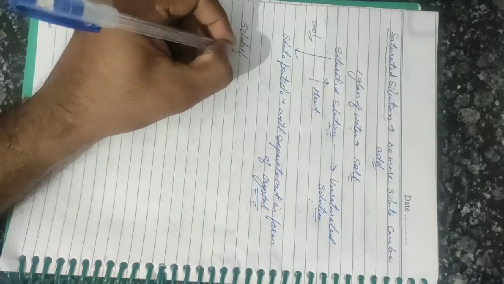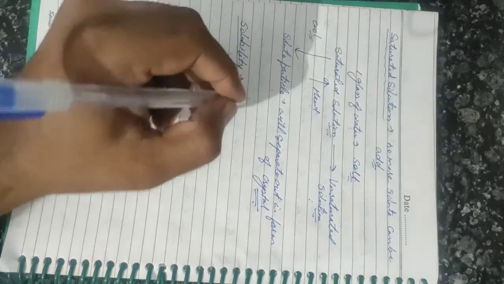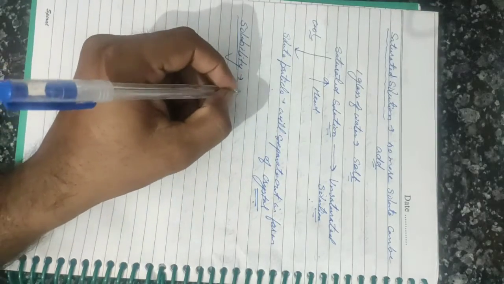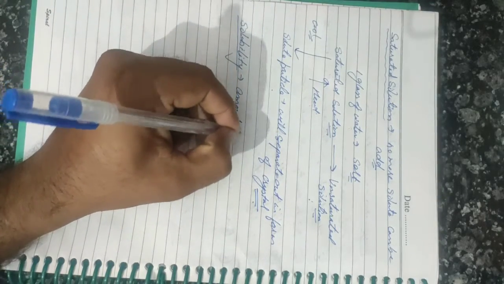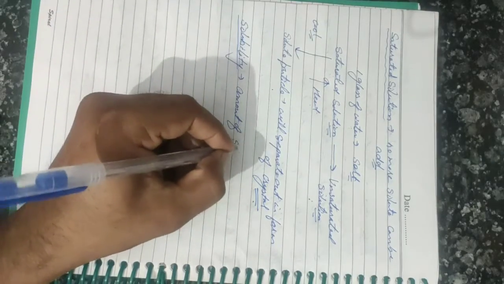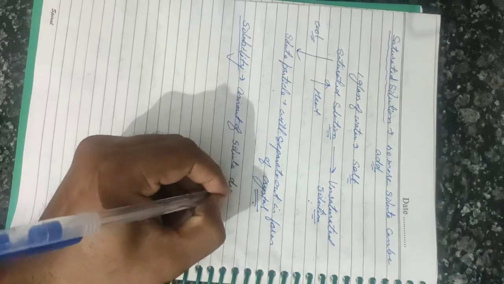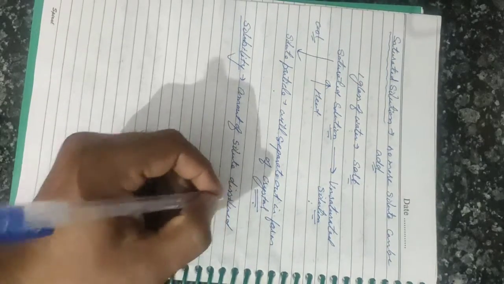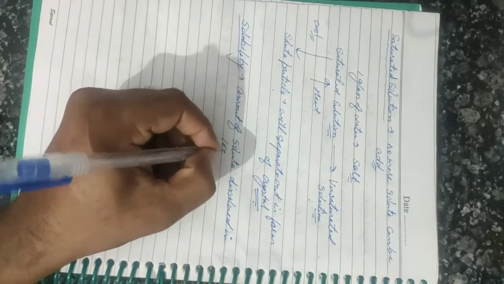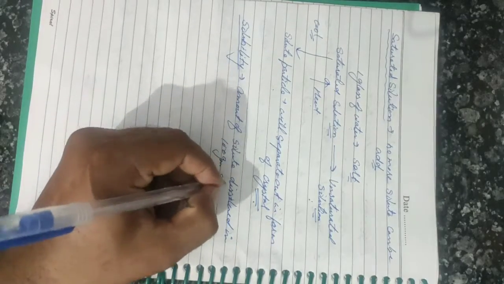Now next, another topic we have is solubility. So what do you mean by solubility? Solubility means the amount of solute which can be dissolved in 100 gram of solvent is known as solubility.